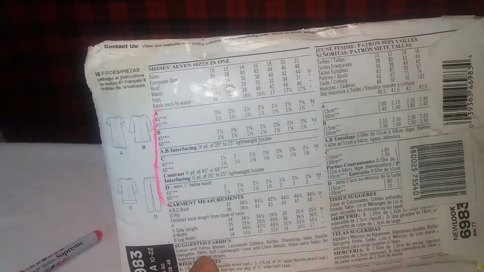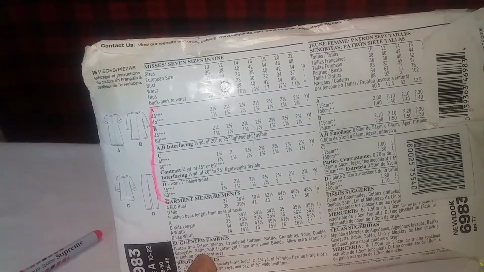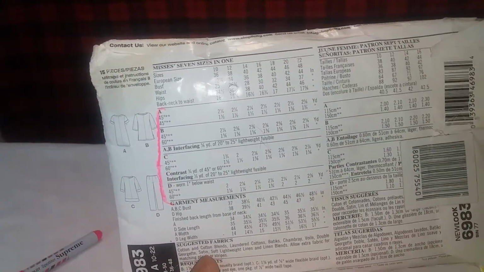So in this video, we will look at the information found on a commercial pattern envelope back. So we're going to work our way from top to bottom.